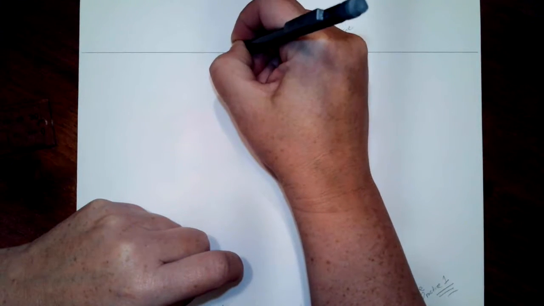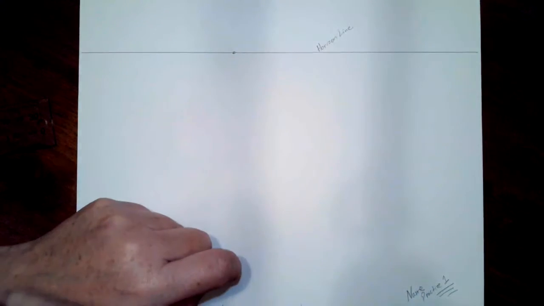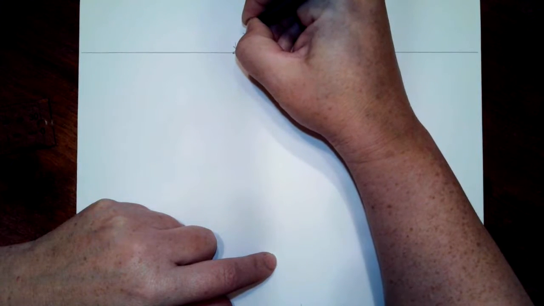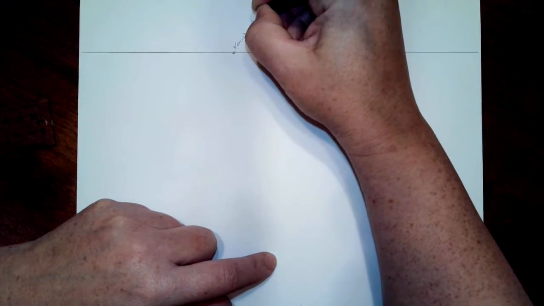On the horizon line, I want to create my vanishing point. That's where everything recedes to. It does not have to be dead center, okay? It's a little more interesting sometimes if you take it off center. So I could go a little more to the right. I'm going to come over here a little bit to the left, and I will create my vanishing point right on the line. Go ahead and label this. We are learning. This is the vanishing point.